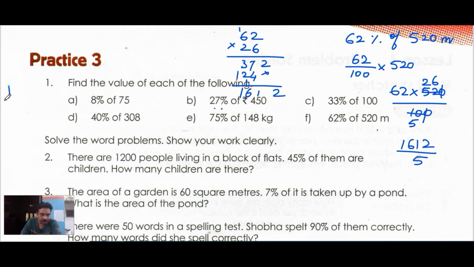Let's do it here. With 5 you are going to divide 1612. 5 3s are 15. Then copy this one here. 5 2s are 10. Copy 1 and then copy this 2 here, right? Then 5 2s are 10. 2 remainder, then add 0 to it, keeping point there.